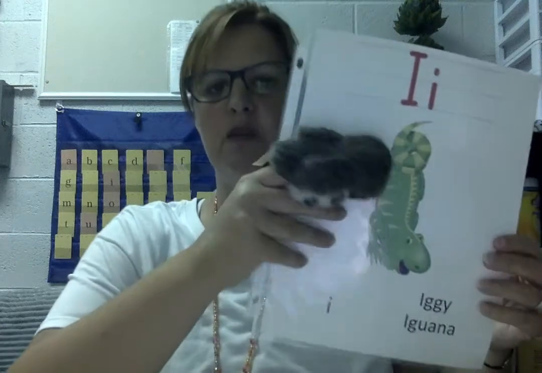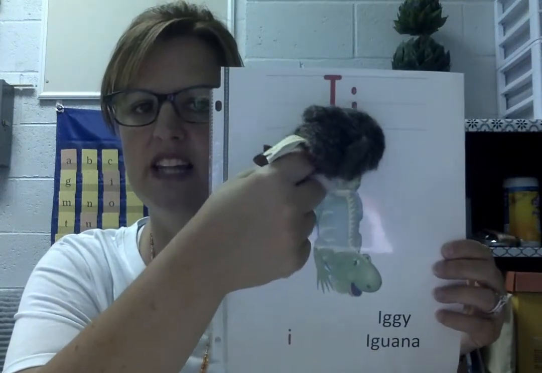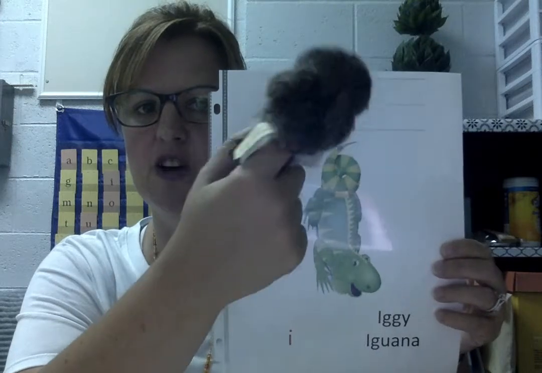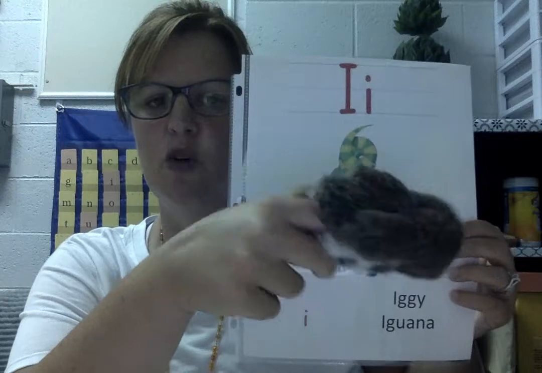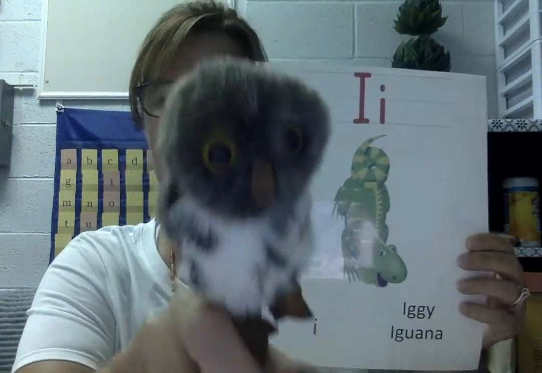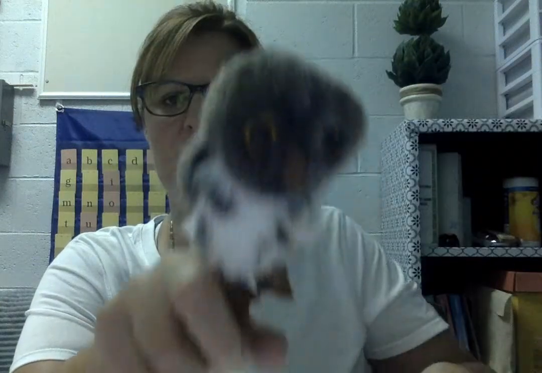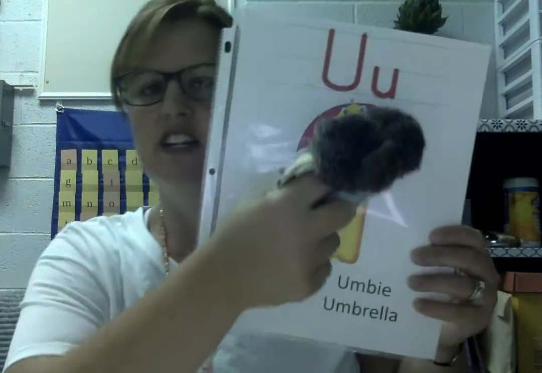Our first vowel that we talked about was our letter I, another plain line letter. Start at the plain line, straight down to the grass line, go back up, and put his dot on top. And this is Iggy Iguana. I, iguana, I, iguana.